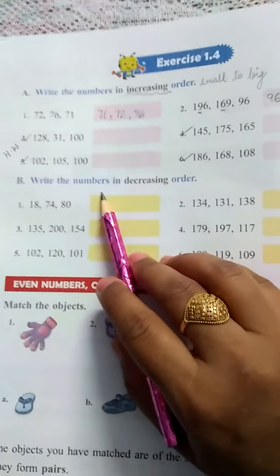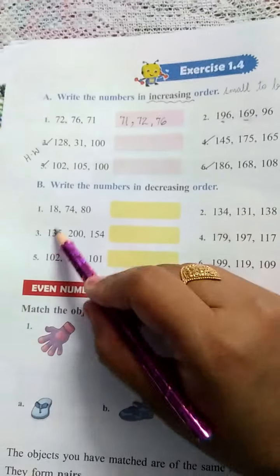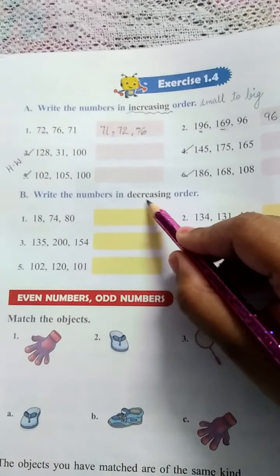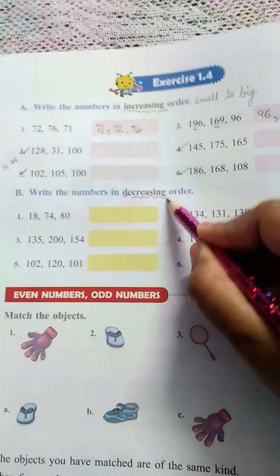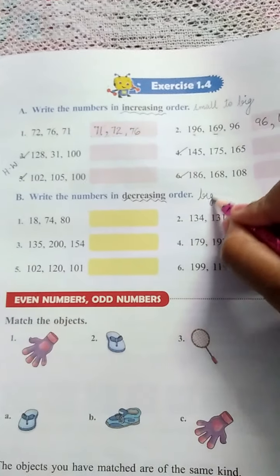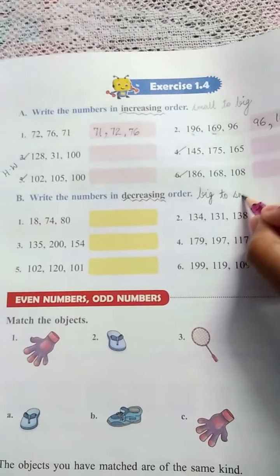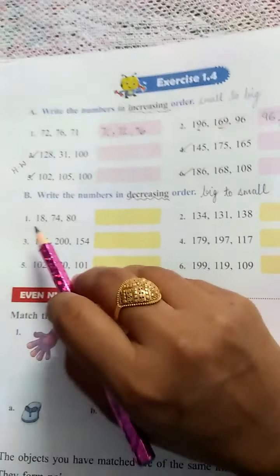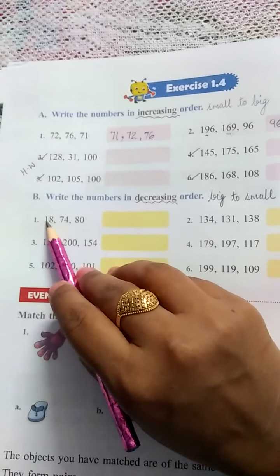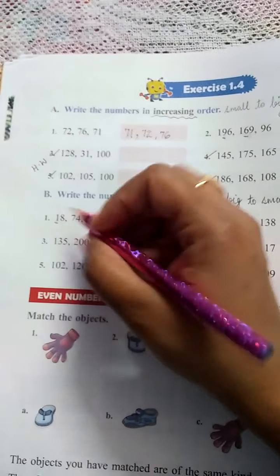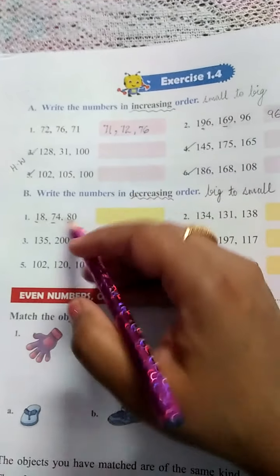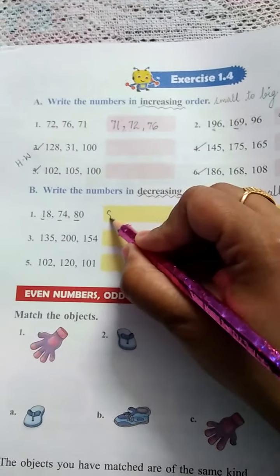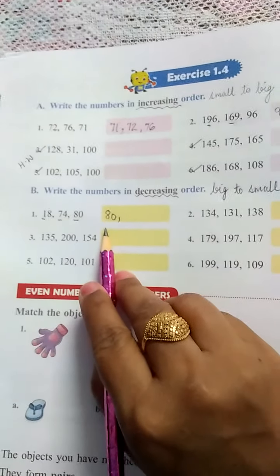Next, write the numbers in decreasing order. 18, 74 and 80. Now we have to write in decreasing order. Which order? Decreasing. That is from big to small. Okay. So now we have to look for the biggest number. The first digits here are 1, 7 and 8. Out of 1, 7 and 8, which number is the biggest? 8. So we shall write here 80. 80 is the biggest number.